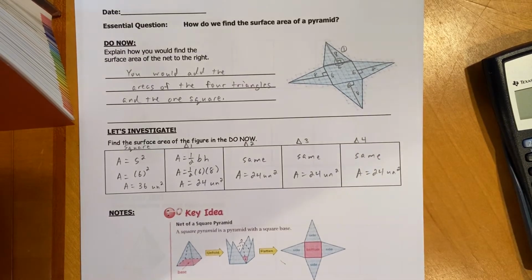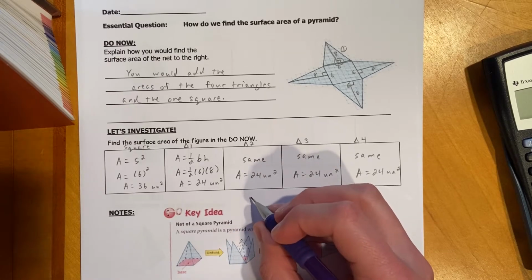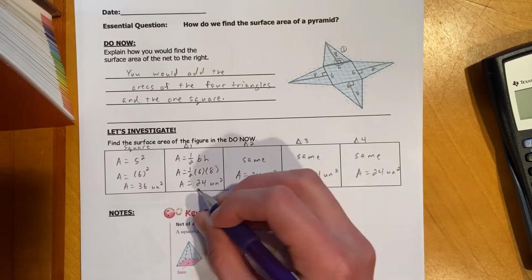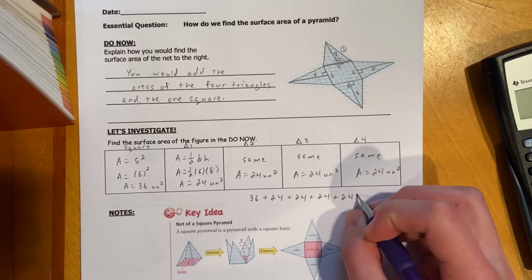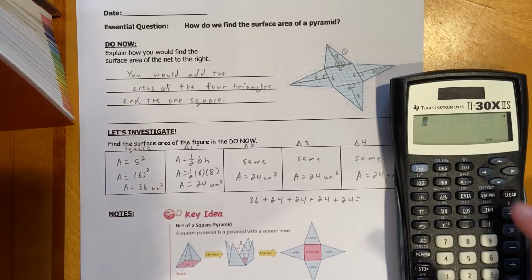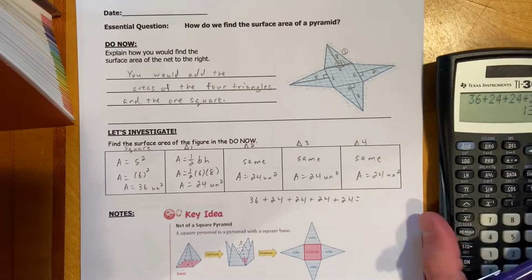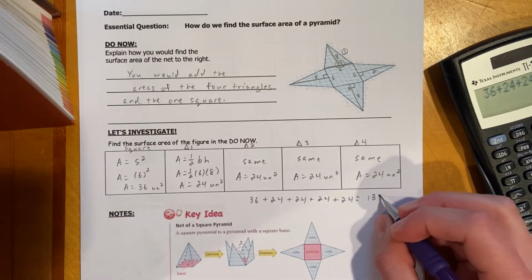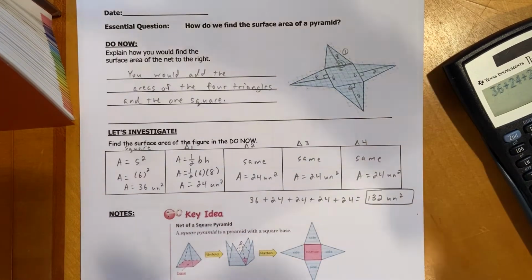So the surface area of this net, of this figure, is going to be my total, which is 36 plus 24 plus 24 plus 24 plus 24, which is a total of 132 square units. Wonderful.